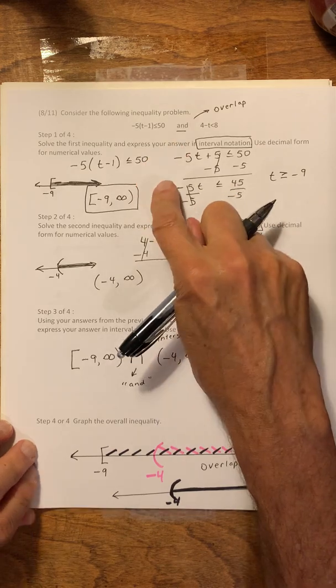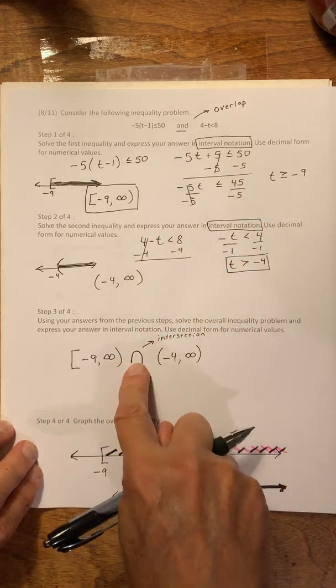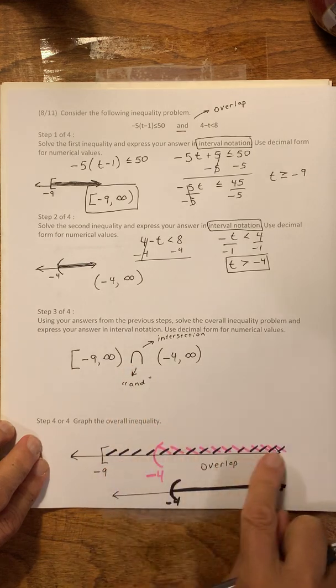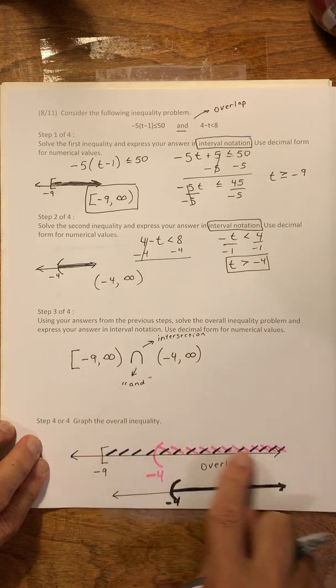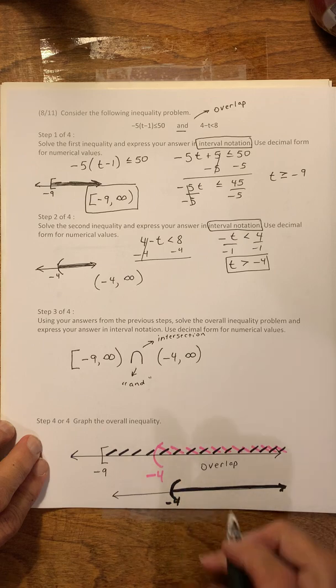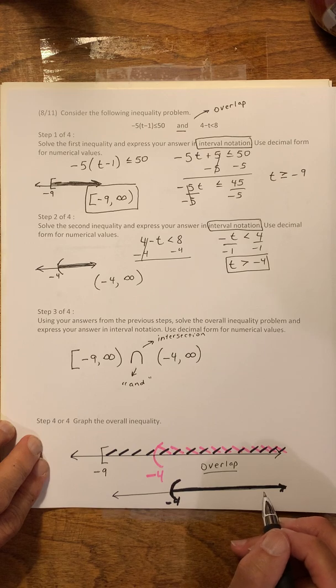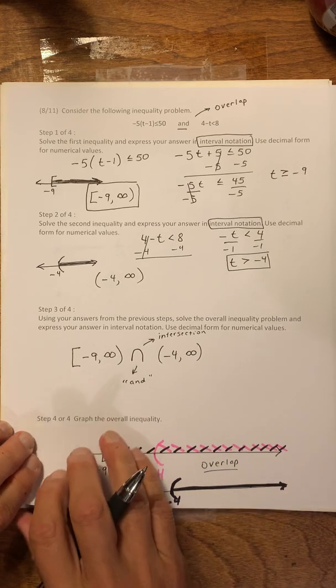So we solved one, we solved the other, we put them together in an AND relationship. To graph an AND relationship, I put them on the same graph and see where they overlap. To graph an OR, I put them on the same graph, and anywhere there's a mark, that's part of my solution. All right.